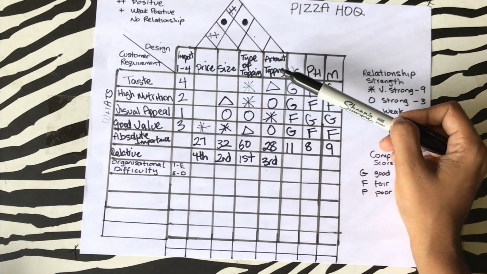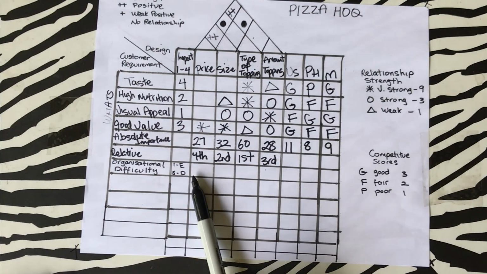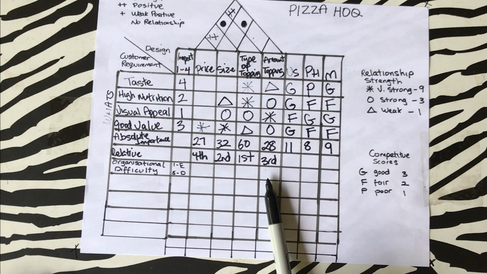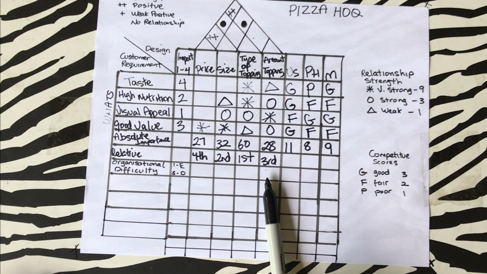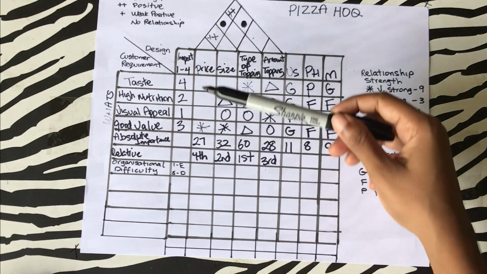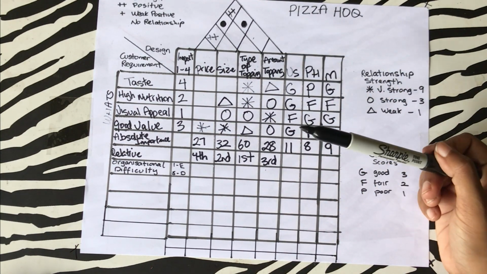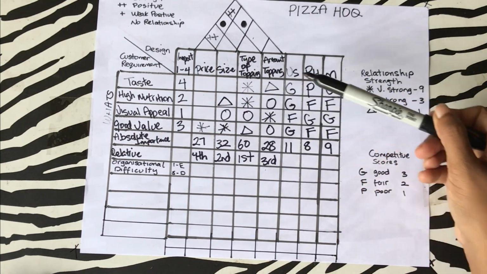So this row simply looks at our organizational capability: how easy or difficult it is to match up to and deliver on those design requirements.